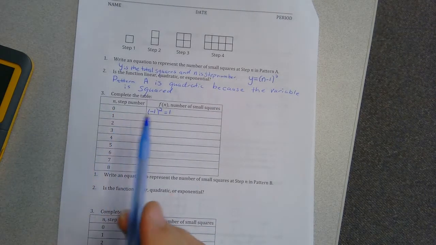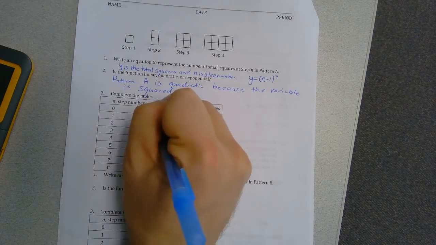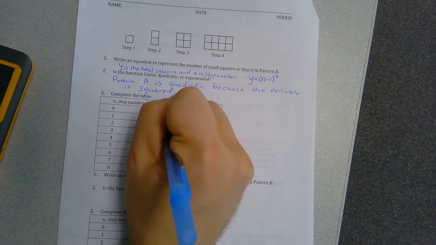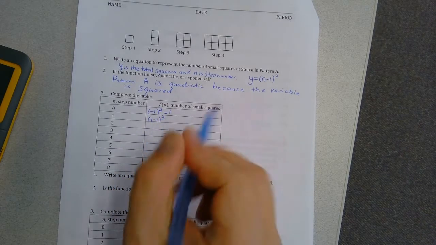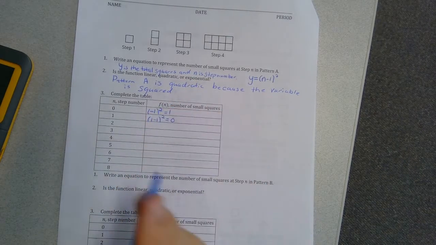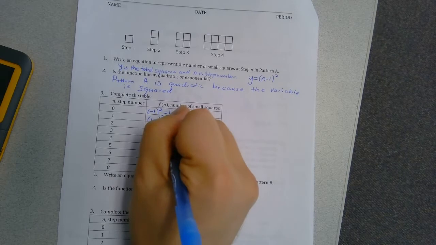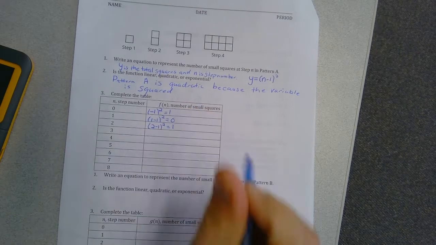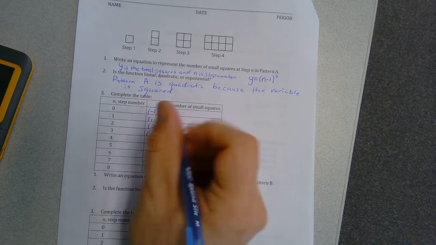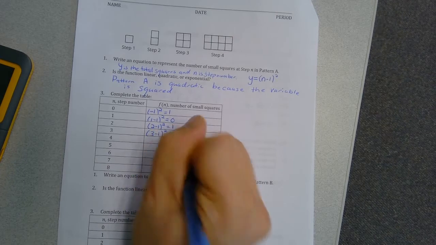If the step number is 1, we would go 1 minus 1 squared. So 1 minus 1 is 0, and 0 times 0 is 0. And then for step 2, 2 minus 1 squared. 2 minus 1 is 1, and 1 times 1 is 1. And then here for step 3, substituting that in, 3 minus 1 is 2. 2 times 2 is 4.